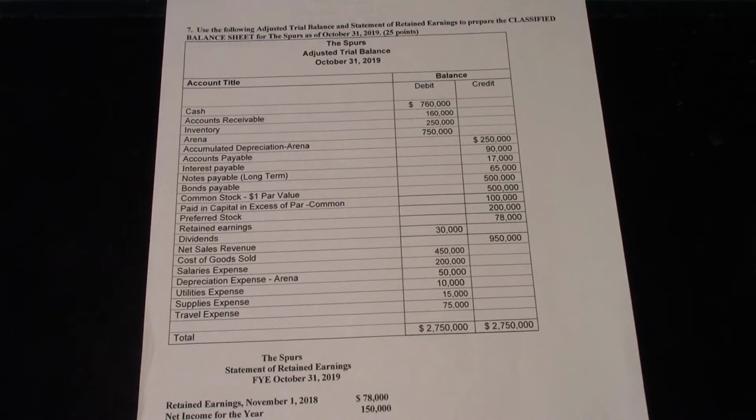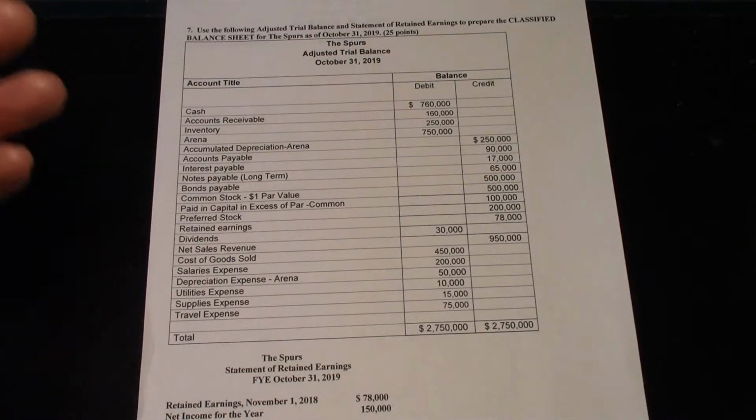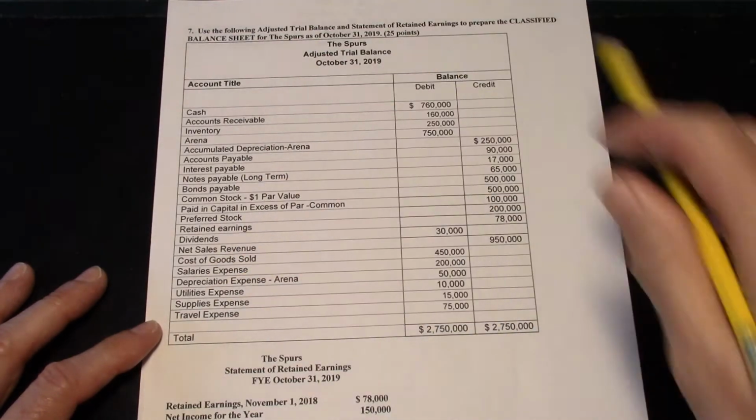We are back working on practice exam 6, problem 7. So this is the biggest question on the test, and you will definitely have to prepare a balance sheet, and you'll have to prepare the whole thing, not just the equity section. And you'll be given an adjusted trial balance. So that's nice because, to tell you the truth, these things are in order.